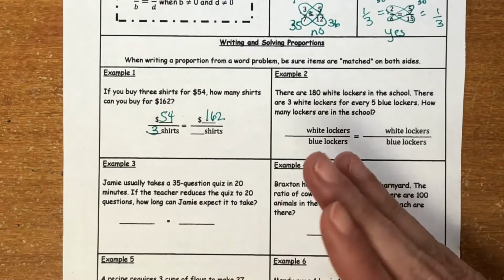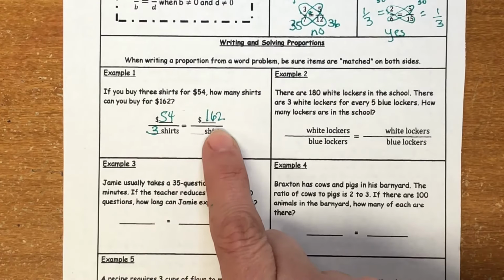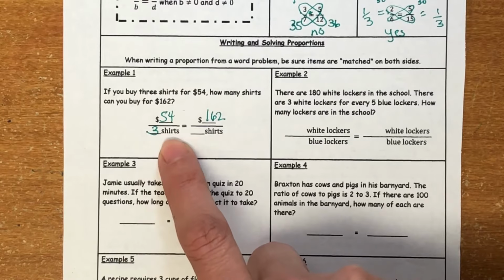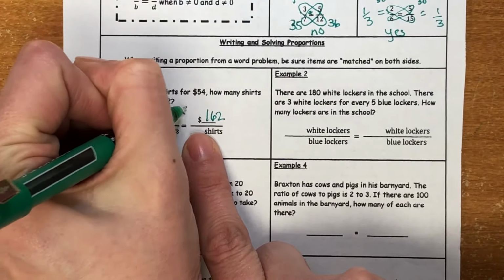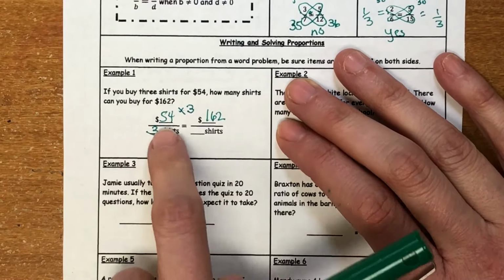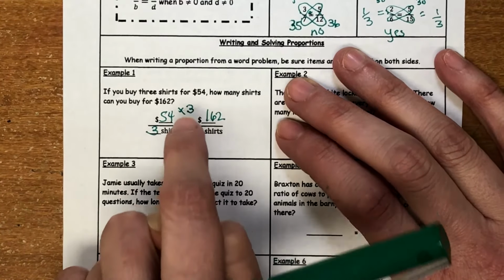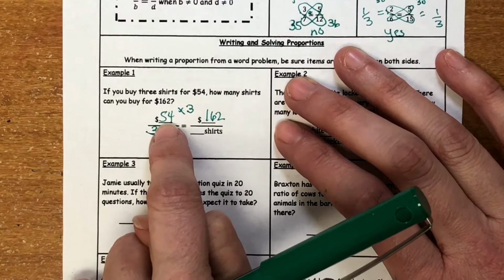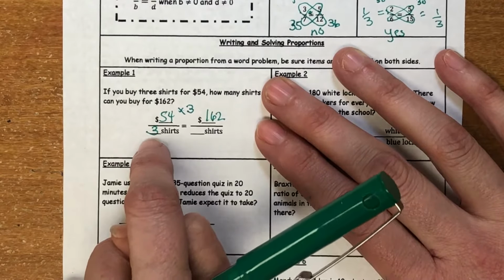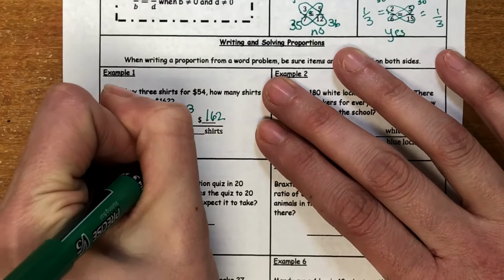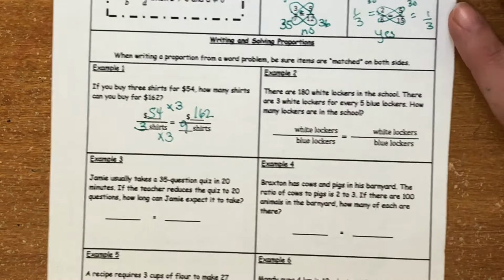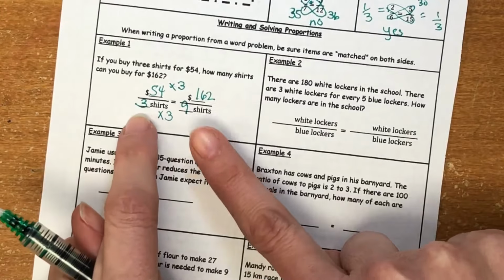You don't know how many shirts. Okay, so you can figure out, well, 54 times what number gives me 162? And then whatever number that is, you multiply the same thing. So 54 times 3 is going to give you 162. How did I get 3? All I had to do is divide. 162 divided by 54 is 3. That's what I'm multiplying by, top and bottom. So 3 times 3 is going to be 9. So for $162, I can get 9 shirts. Okay, again, these are 2 equal ratios.